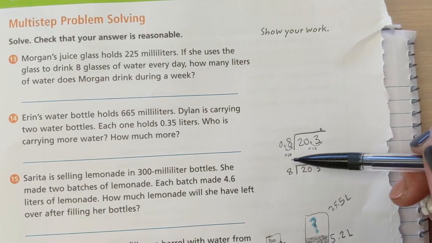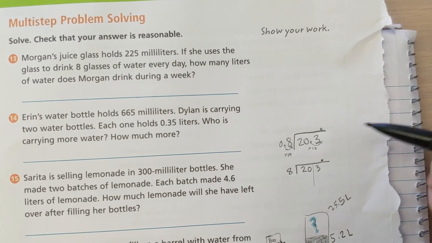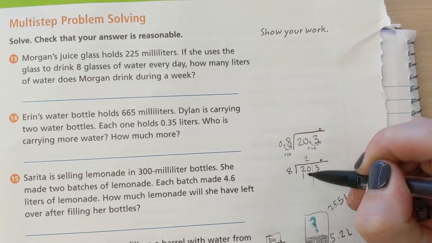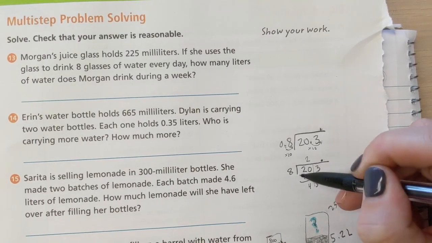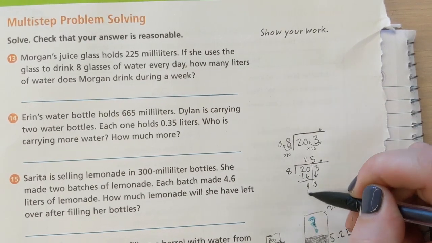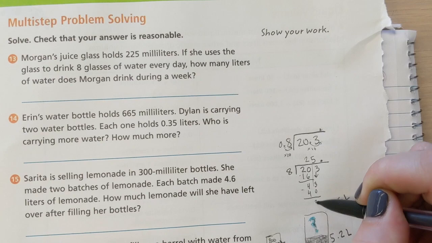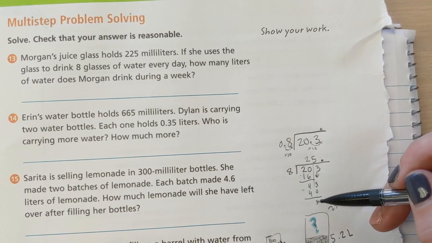Let's go ahead and continue now with basic division. 8 doesn't go into 2, but 8 will go into 20 twice. That'll be 16. That's 4. Bring down the 3. It's not pretty. That's okay. 8 goes into 43 5 times. And I have a 3 down here.